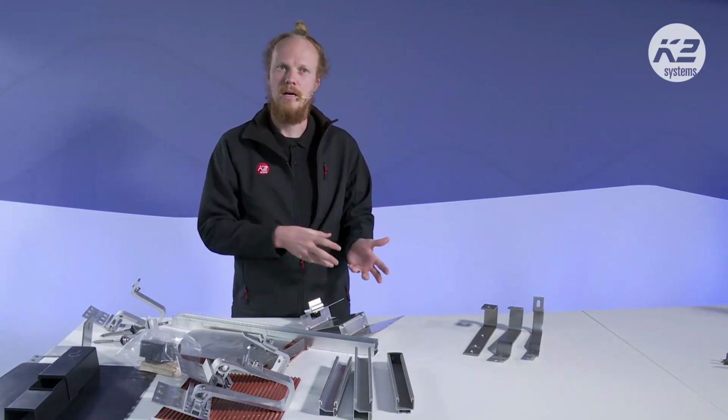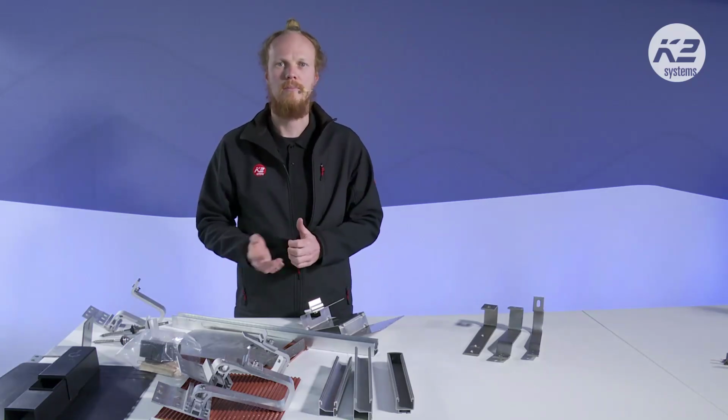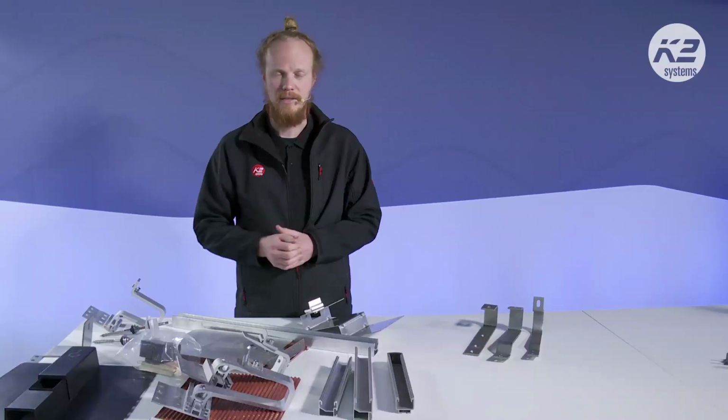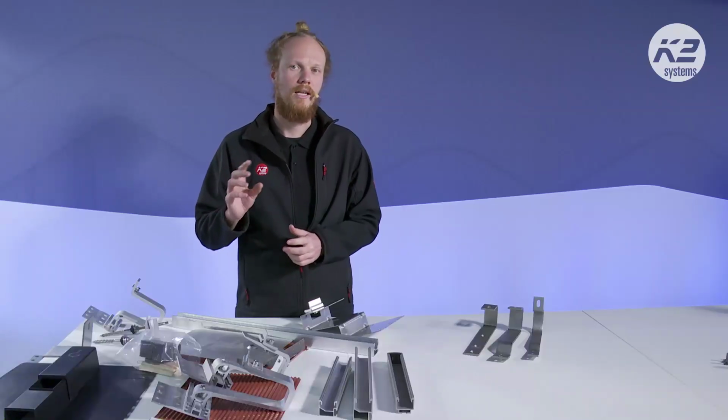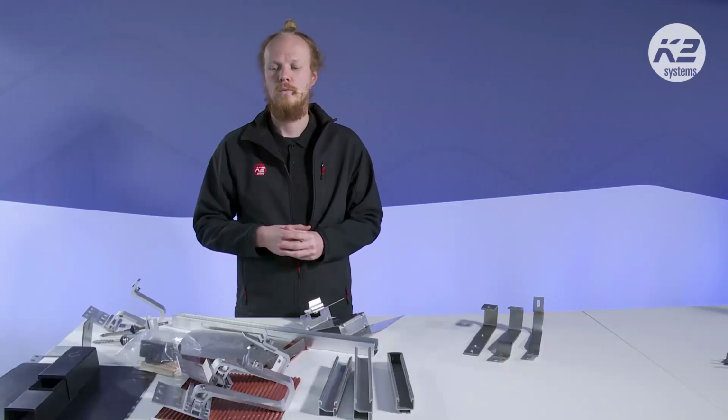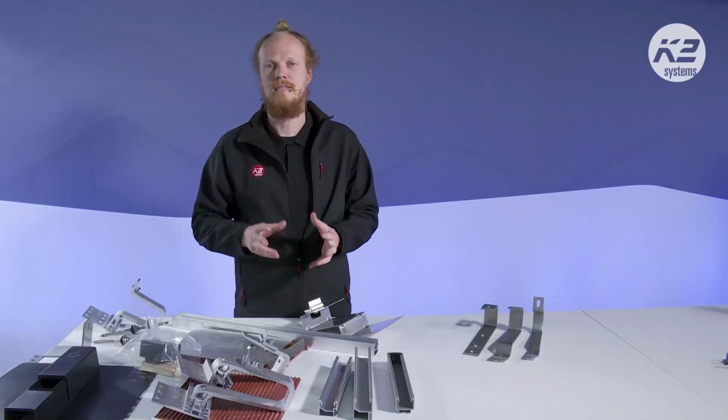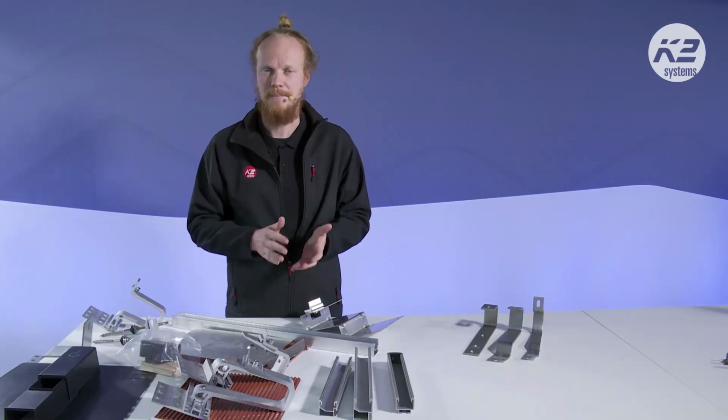And for that, we have specific tiles. We are working in combination with a couple of companies, which we will go through today as well. And the solutions are a little bit different. So that's going to be the focus of the presentation today.